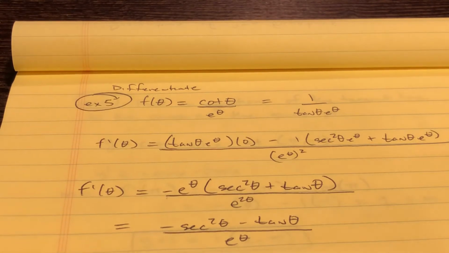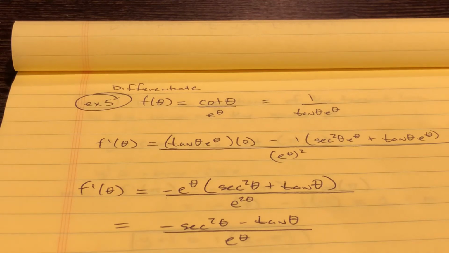Differentiate cotangent theta over e to the theta. So be honest with yourself. If you don't know what cotangent is, then you should rewrite it like this: 1 over tangent theta, times e to the theta. Or I guess you could write it as cosine over sine. I don't know if that helps you out any.